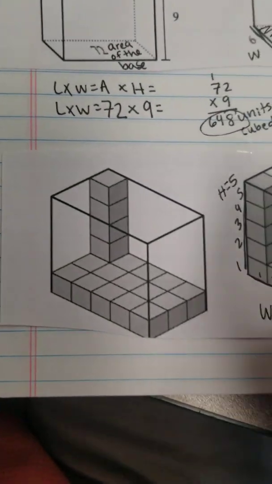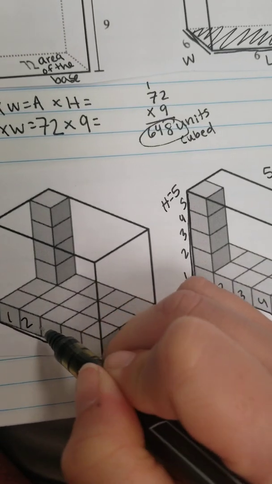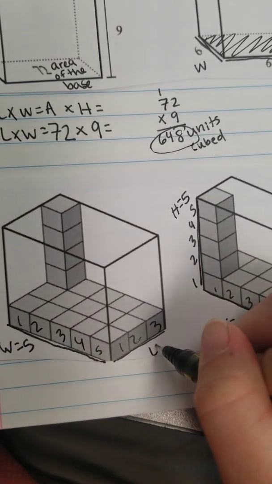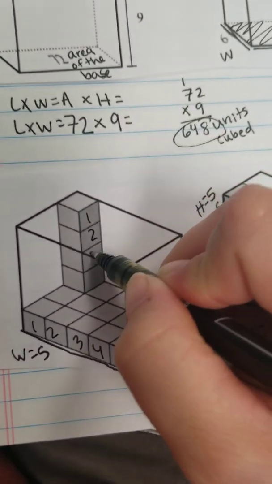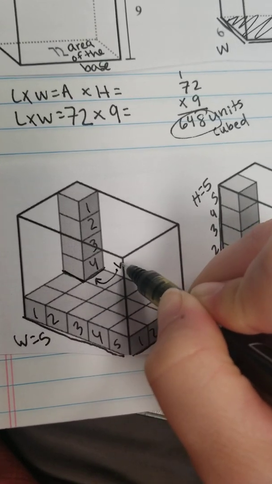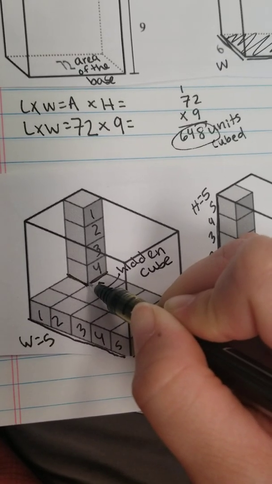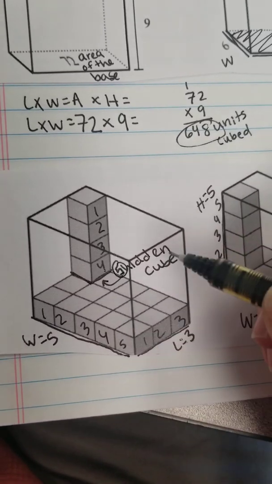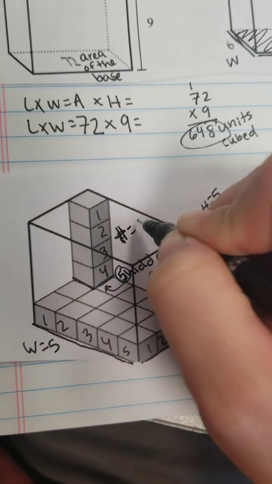Now, on this one, we can easily find our length and our width down here. 1, 2, 3, 4, 5. 1, 2, 3. But it's not as easy to find our height. It looks like the height is 4. But in reality, underneath here, there's another cube hidden below. That's the cube that it's stacked on top of. Otherwise, it would just be sitting there floating in the air. So there's actually cube number 5 hidden under there. So the height, in this case, is 5.